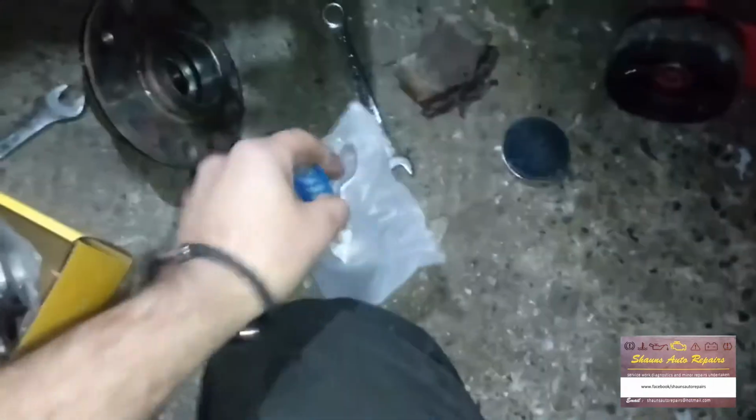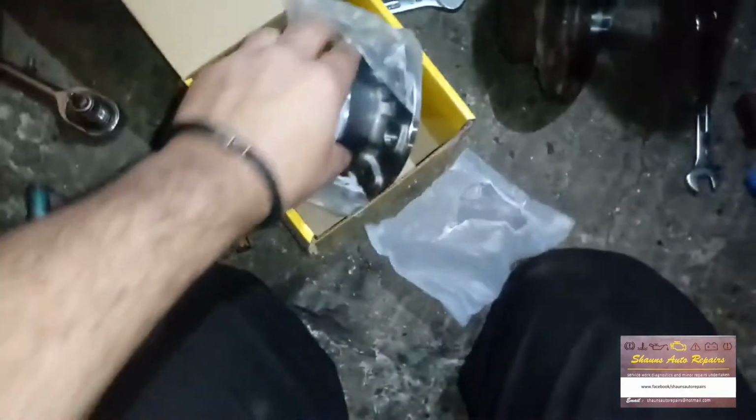A few minutes later, in one bag we have a nice new shiny cap, and we have a nice new bolt, because you can only use these bolts once because they're stretch bolts. And in the other bag we've got the nice new wheel bearing.